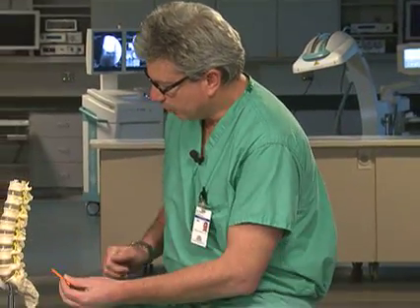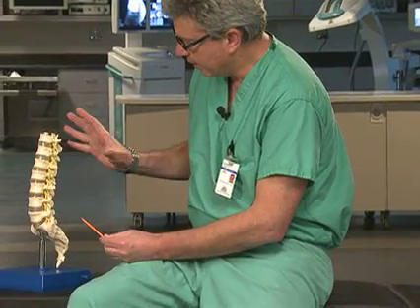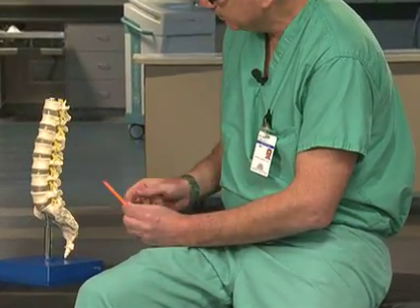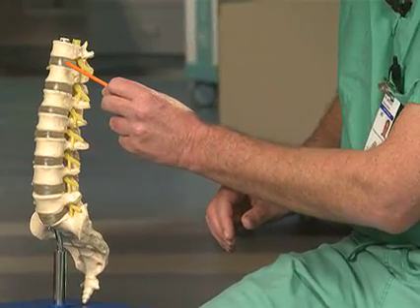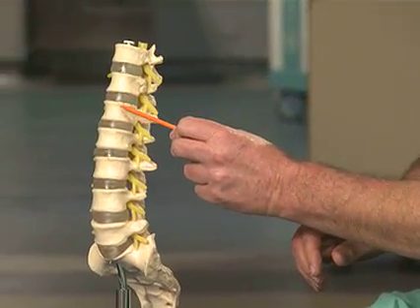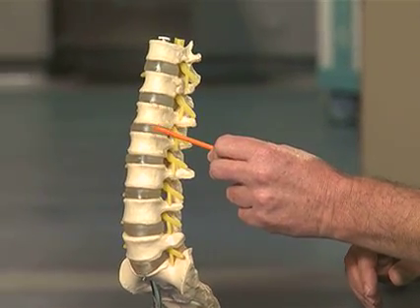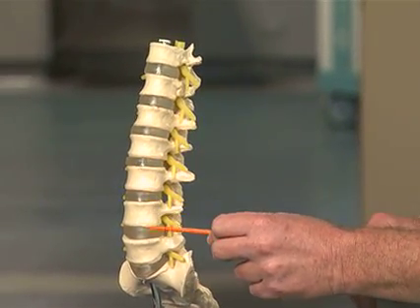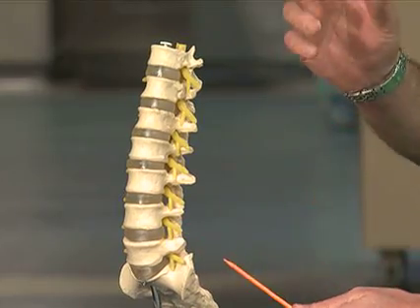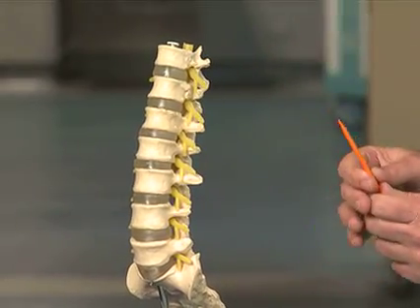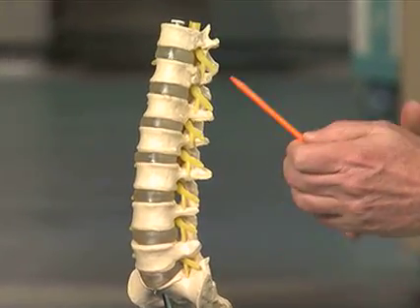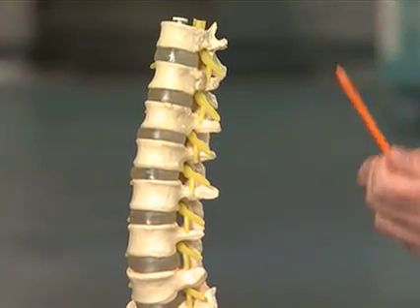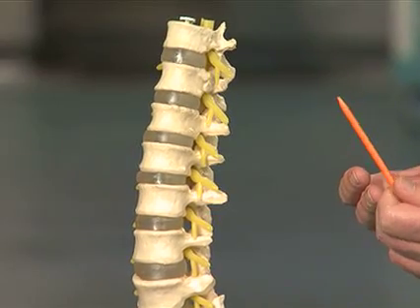If you direct your attention over here, I have a model of the low back. One of the first things you see are the discs in between the vertebral bodies. This is bone, these are discs. As you may or may not know, the discs are like jelly donuts. They have a hard, fibrous outer part that we can see here, but in the center is a soft, gelatinous material.